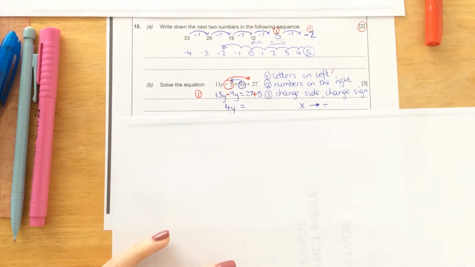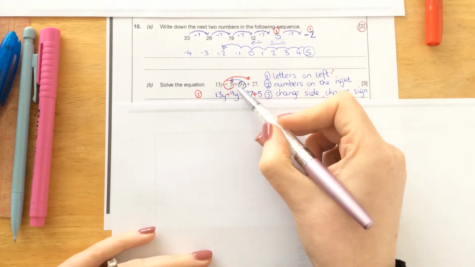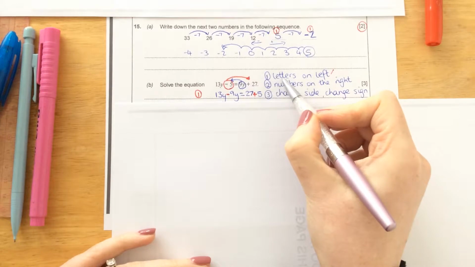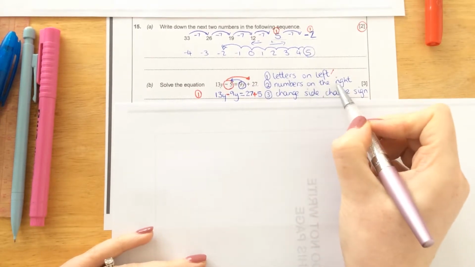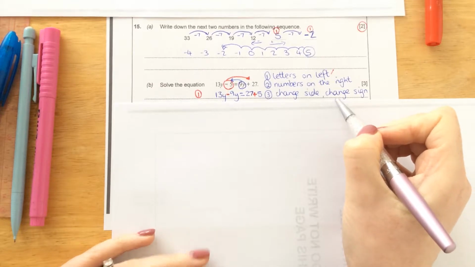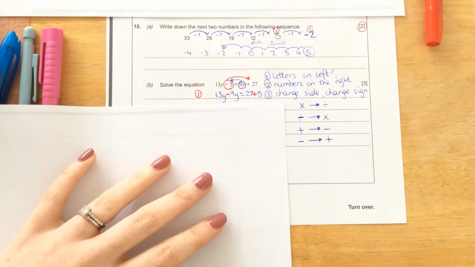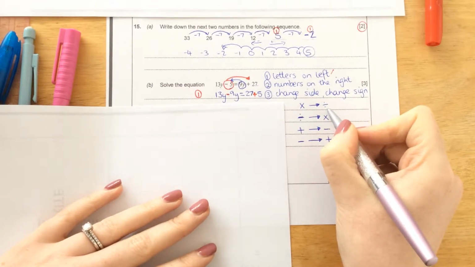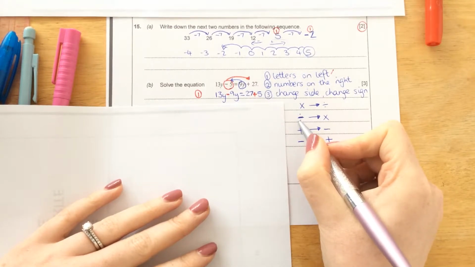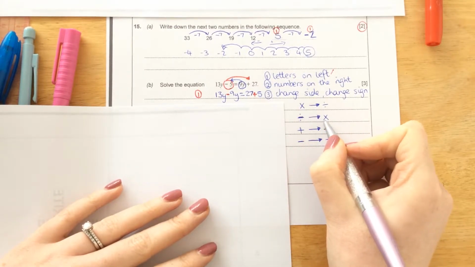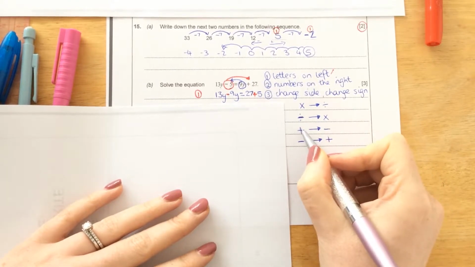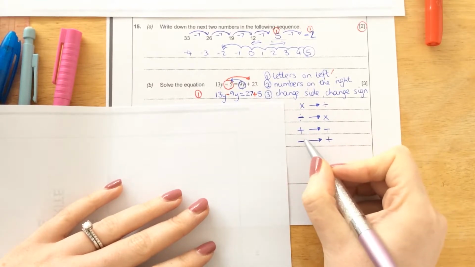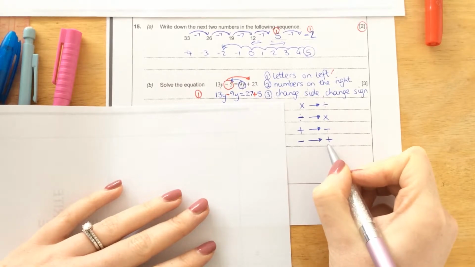Question 15, part B. So this is an equation with letters on both sides. I've got a y here and a y there. So I use the rules: letters on the left, numbers on the right, change side, change sign. If it's a times on this side of the equal sign, when I take it over, it's going to be a divide. If it's a divide on this side, when I change side, opposite sign, it will become a times. If it's a positive on this side, when I change side, it'll turn to a negative. And if it was a negative on this side, it'll turn to a positive.